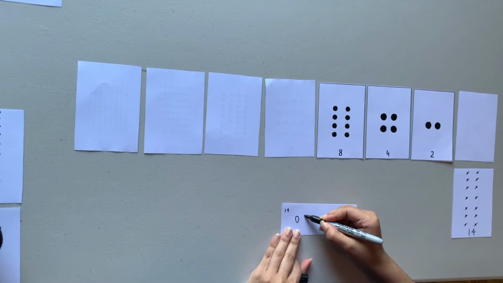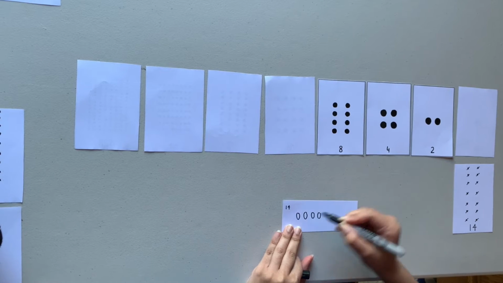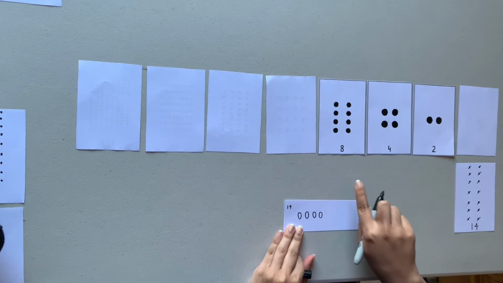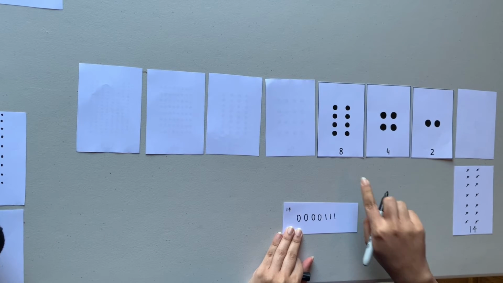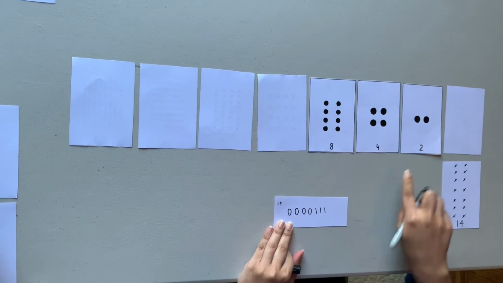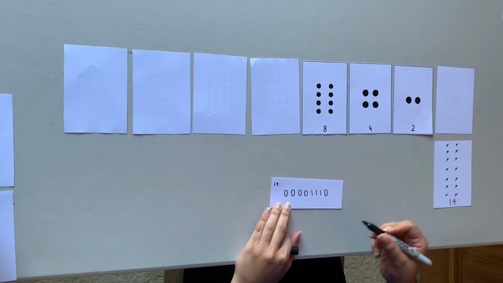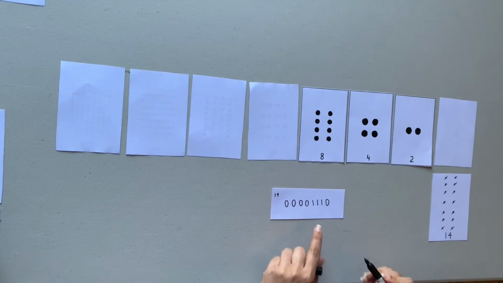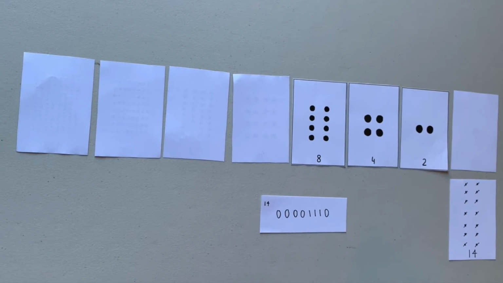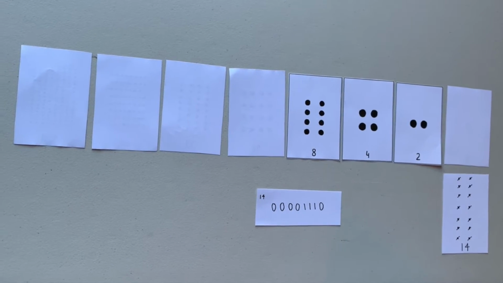0, 0, 0, 0 to represent these 4 flipped over cards, and then 1, 1, 1 to represent 8, 4, and 2, and lastly, another 0 to represent this flipped over card. So in binary, the number 14 is represented this way. Look, we've just included our first number to the binary number system.